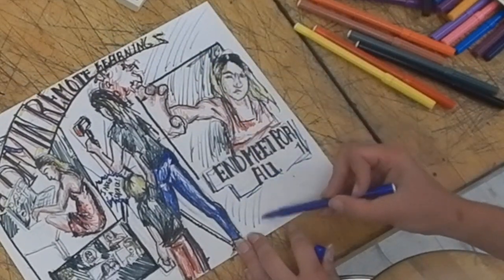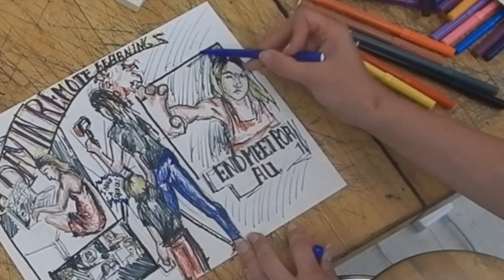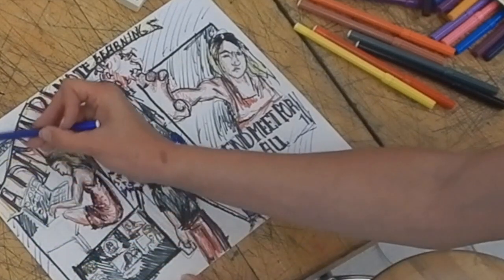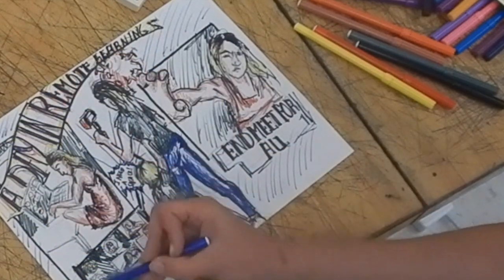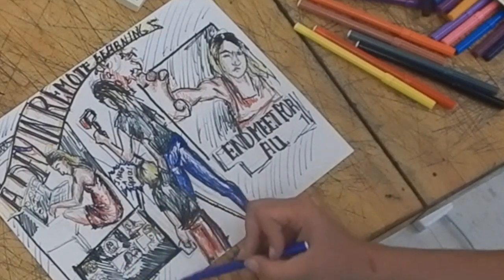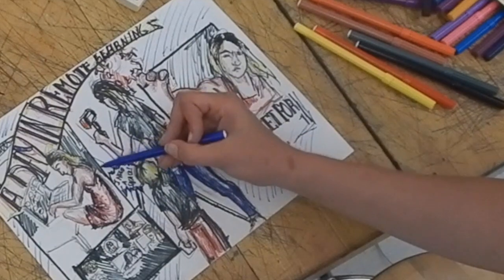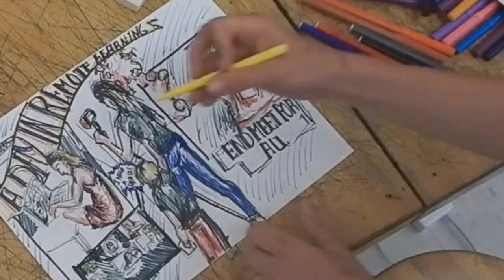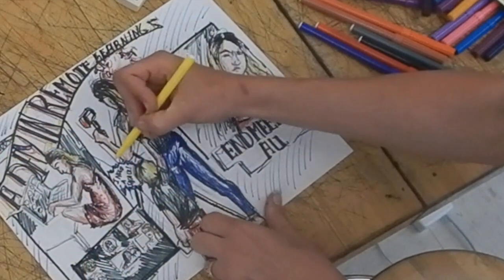So I chose to just do the primary color scheme. You can do whatever you want. There's not going to be a right or wrong way to how you color this, or even don't color it. But if you do just do an outline, I would have some areas that are not just outlined, but are blocked off.